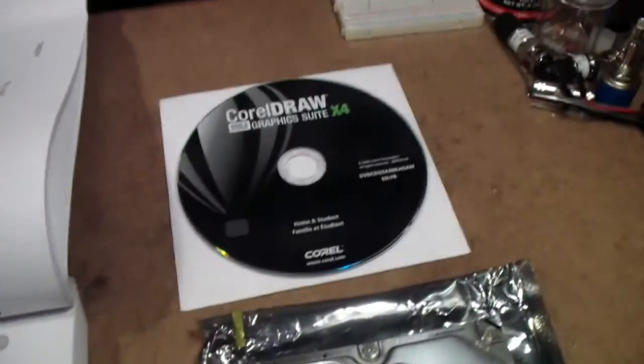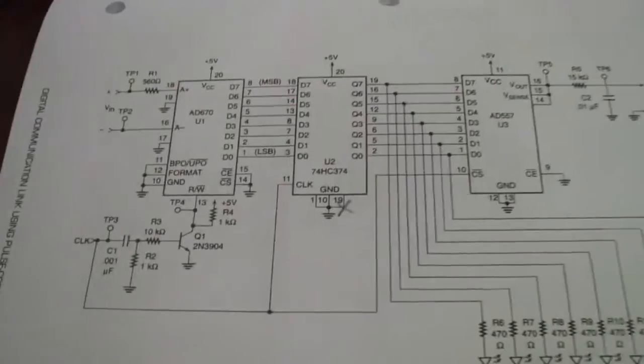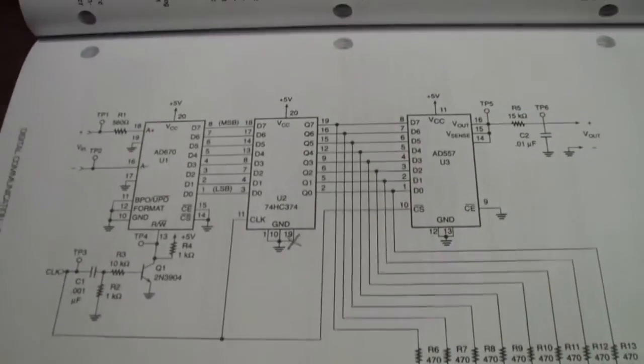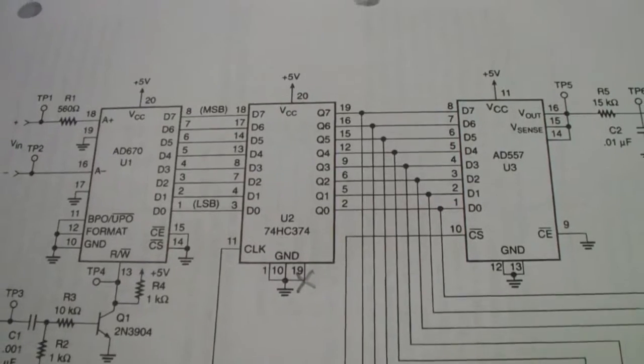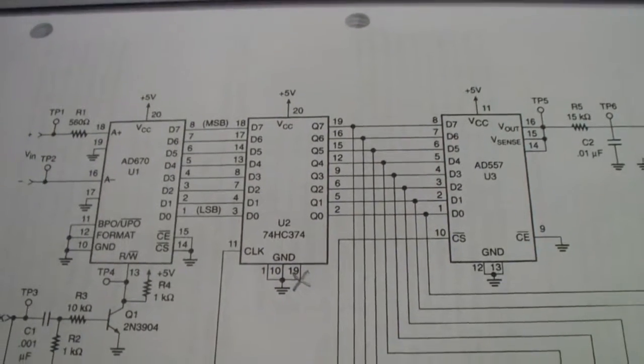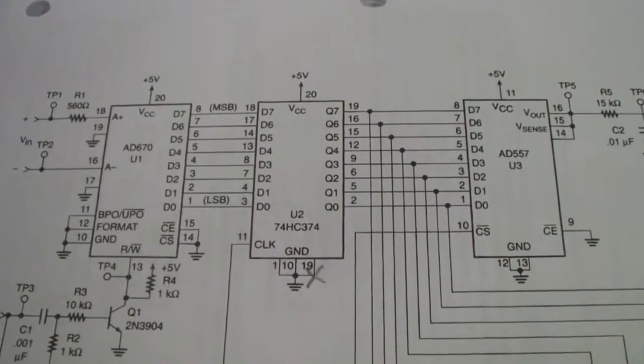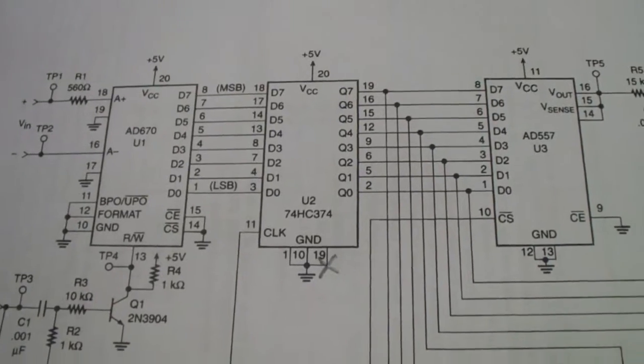Unfortunately, without CorelDRAW, I don't have an easy way to do PDFs, and now might be a good time for me to plead the Fifth Amendment, because I'm not a real experienced YouTube user.